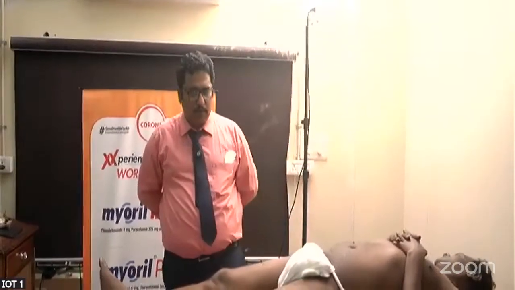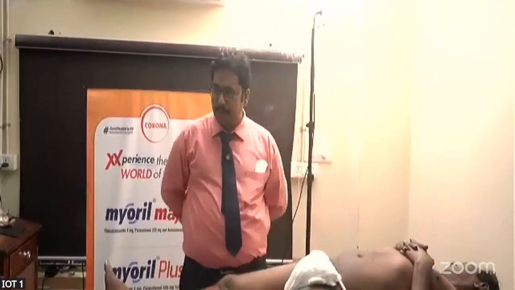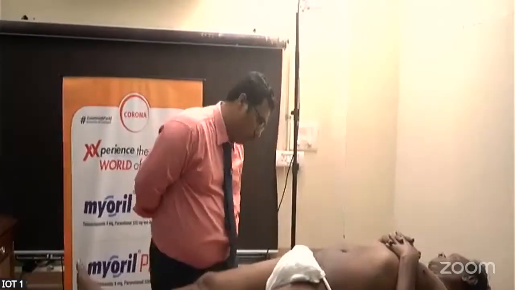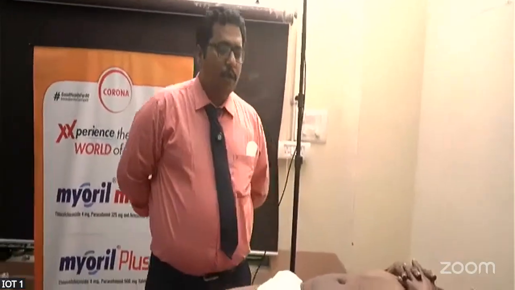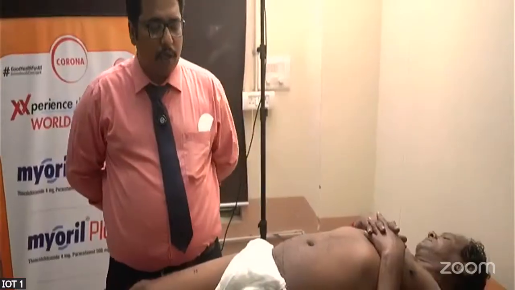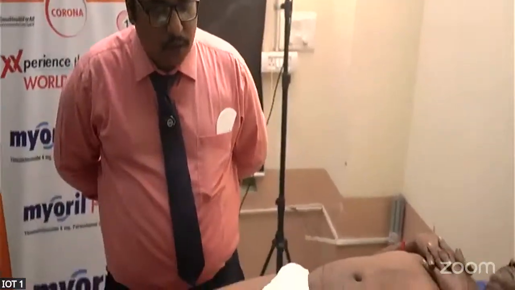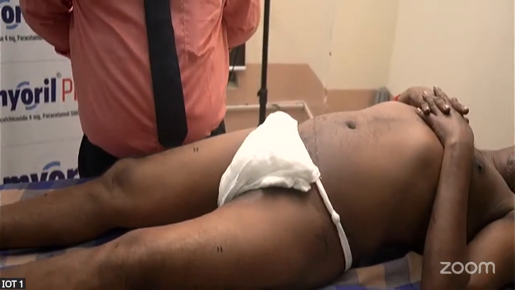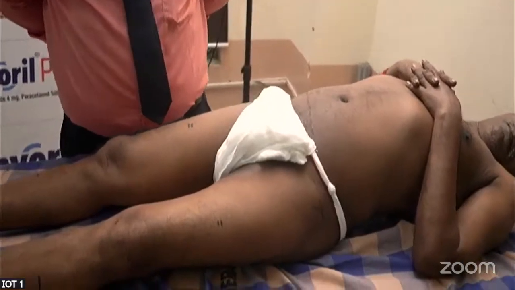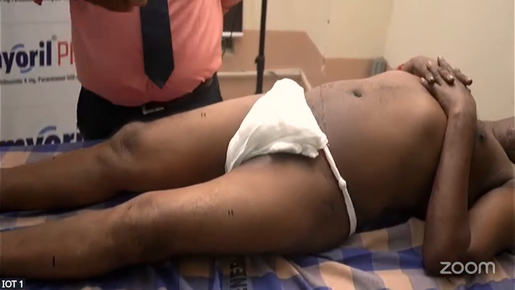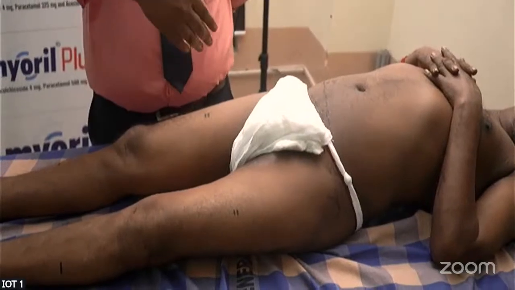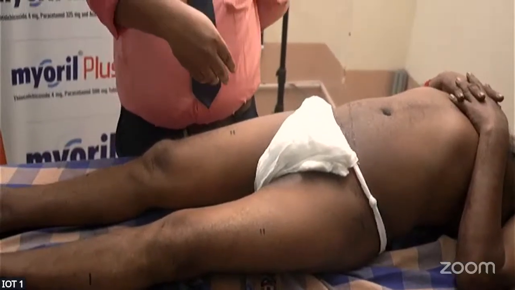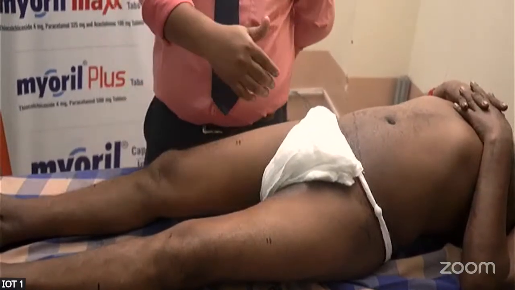Hip examination, left hip. Start from inspection. No exaggerated lumbar lordosis. ASIS appears at the same level. No scar, no sinus, no swelling, no enlarged vein, no visible pulsation over the Scarpa's triangle. Fungal skin lesion is present over the medial aspect of the hip. There is no scar, swelling, or enlarged vein.